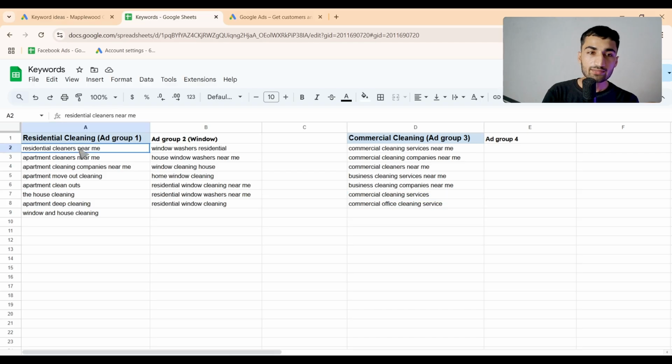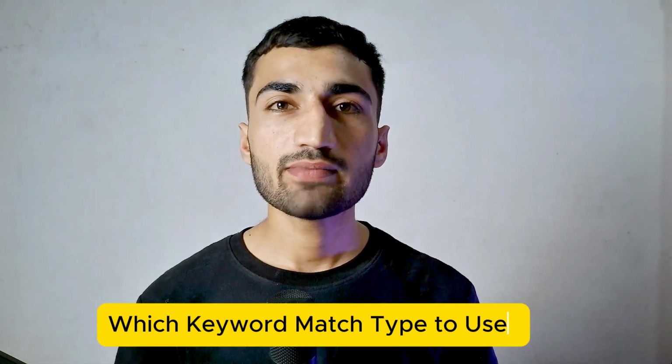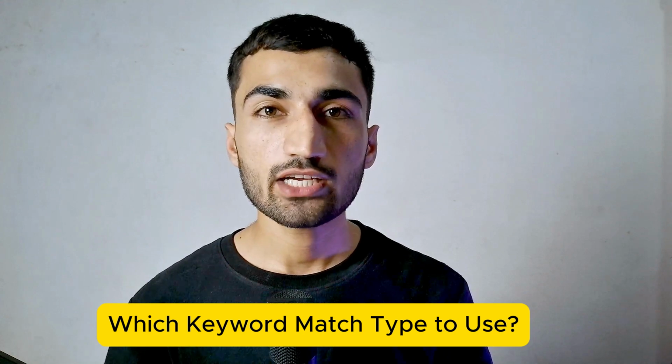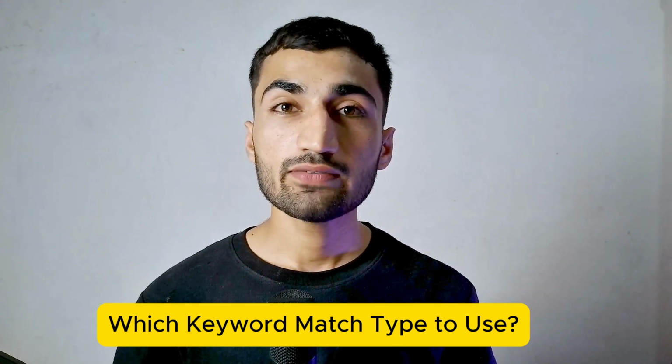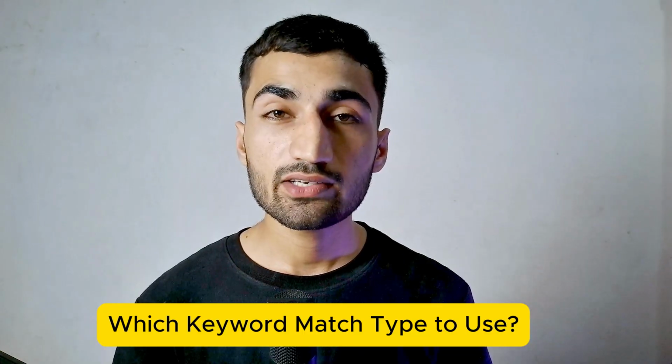So here you have these keywords, but the important point which is left is which match type you are going to use. Now you have done your keyword research, but nothing of that matters if you are using the wrong keyword match type. We have audited an account in the past. They were using the wrong keyword match type, and then they were not getting any single result from Google Ads.